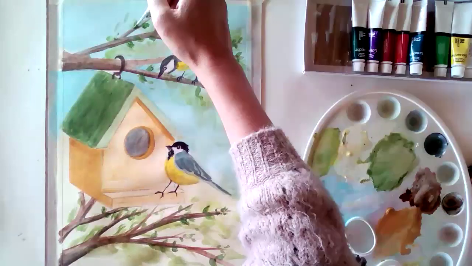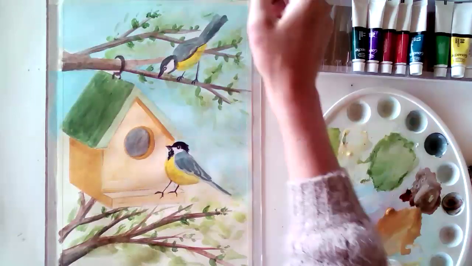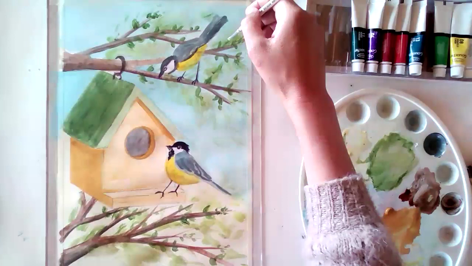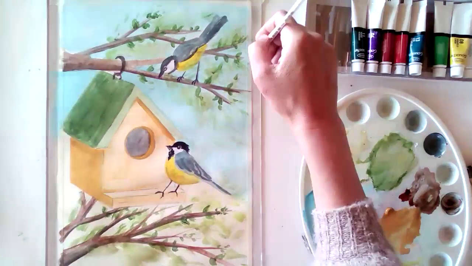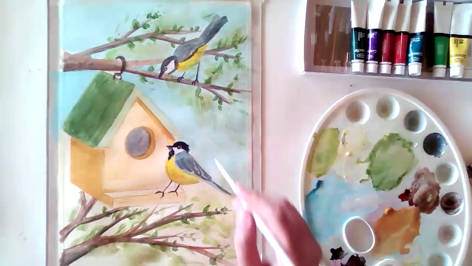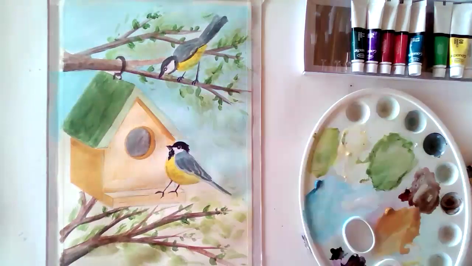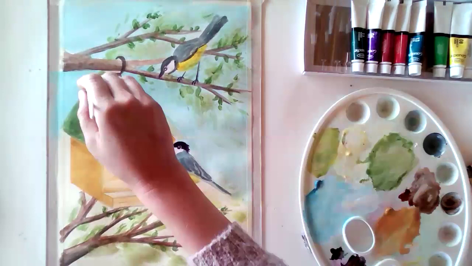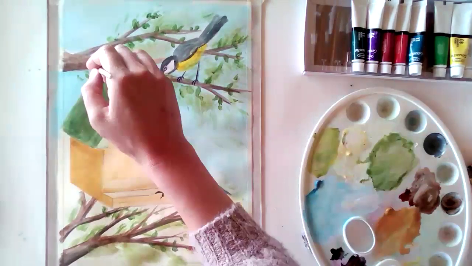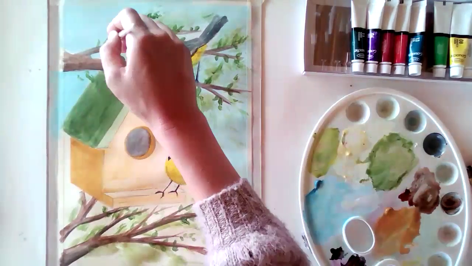Nice. Well, thank you, Ellie, for joining today, painting together with me. The birdie house. Yeah, I like when students finish earlier than the teacher. It means they are progressing nicely.